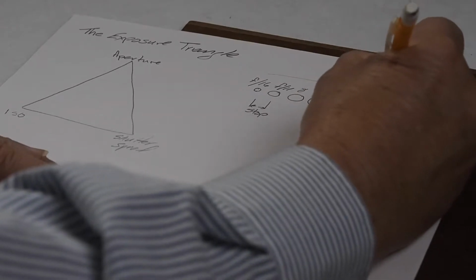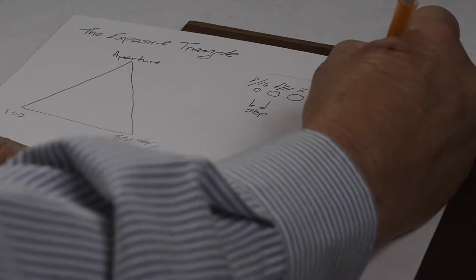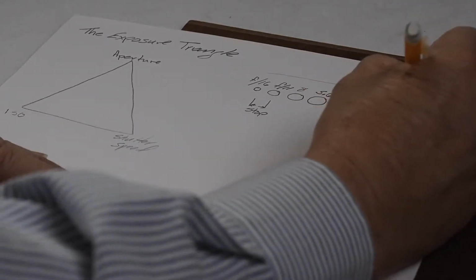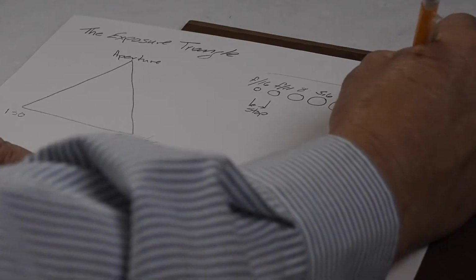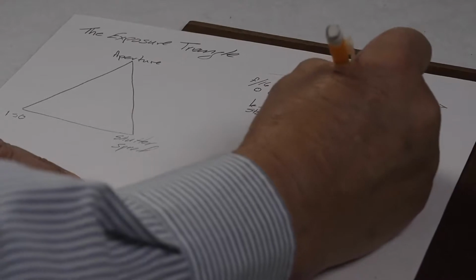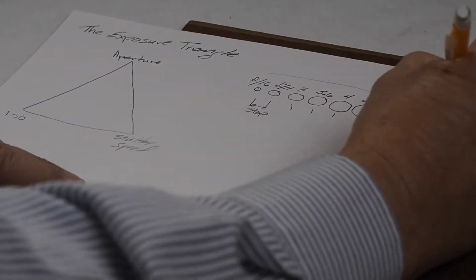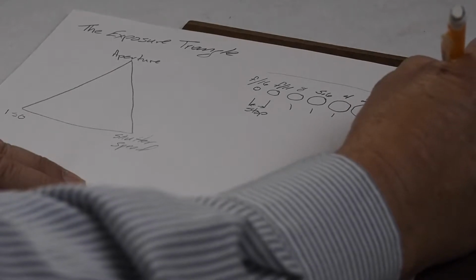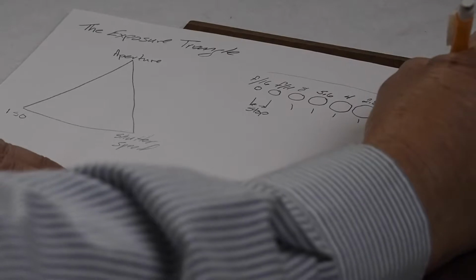And the next one is 2.8. And the next one is 2. So each of these is a stop. And the next one is 1.4.